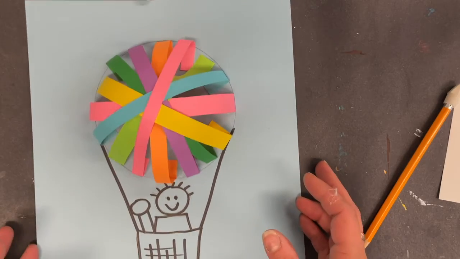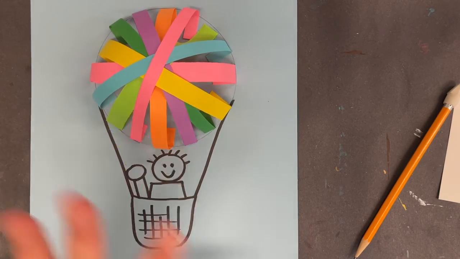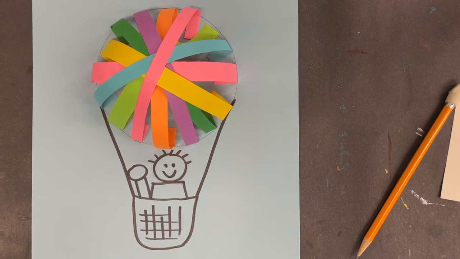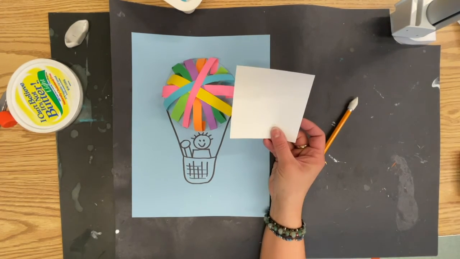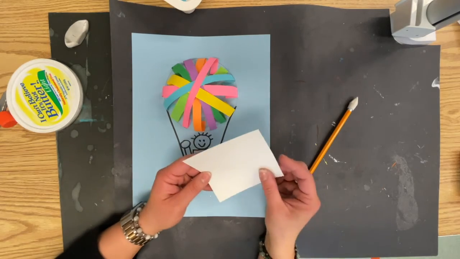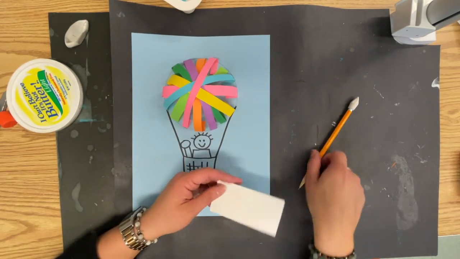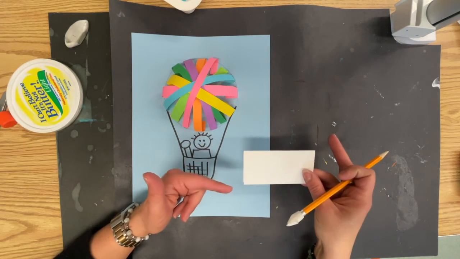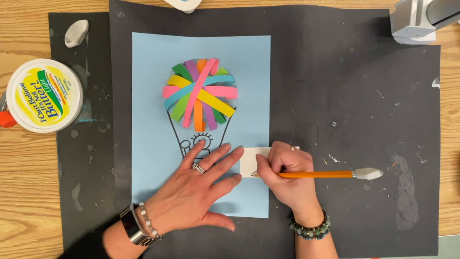All right. So now that I have my hot air balloon drawn and made, if you have time, this is not 100% important. It is a if you have time. You can get this white piece of paper and either draw your own all different clouds, or draw a couple and cut them out at the same time. So I'm gonna do 2 at the same time. I folded it in half.